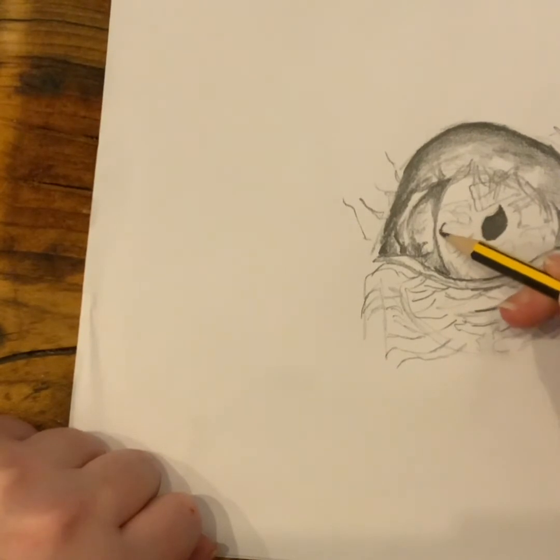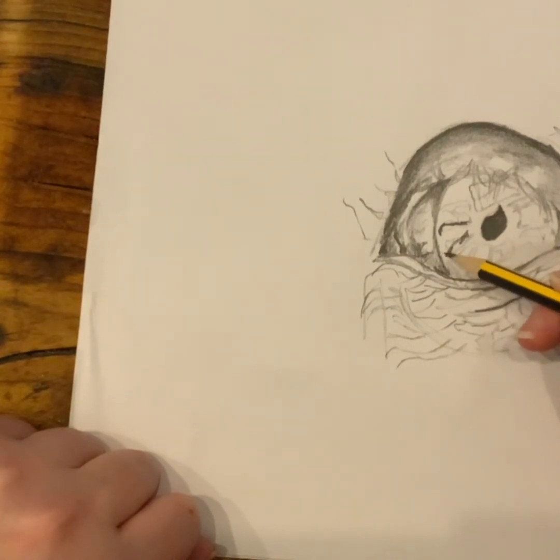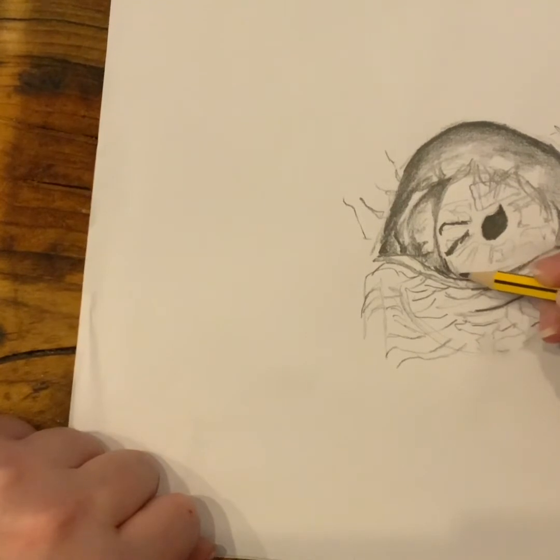And back in here, and at this part of the eye, I can see really obvious shadows. Certainly a number 4, I would say, on here anyway.